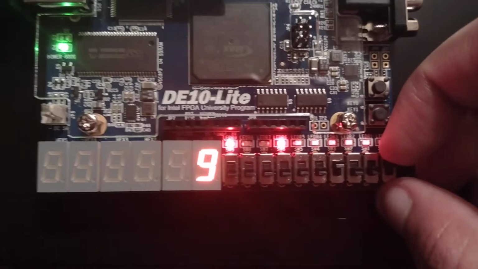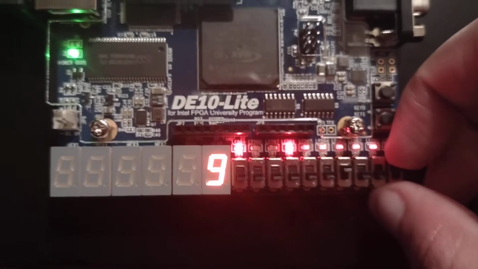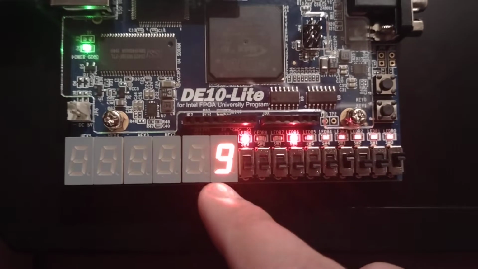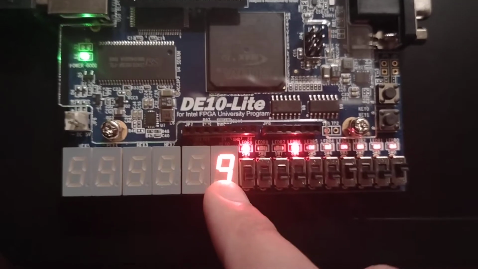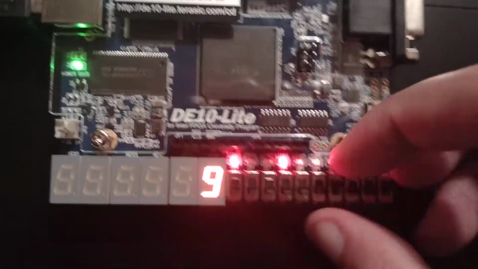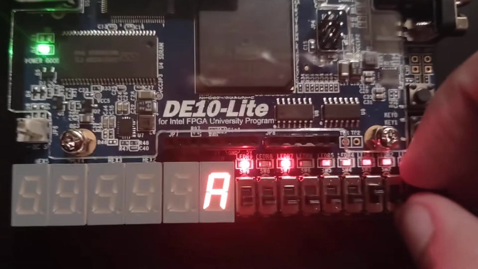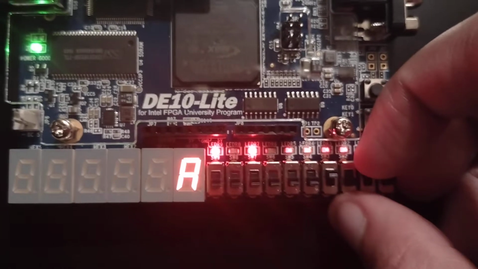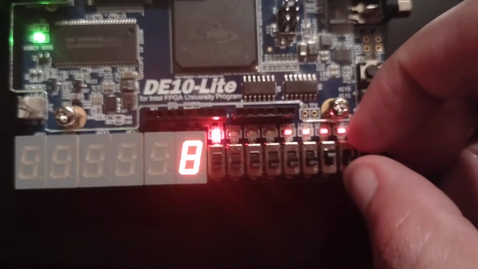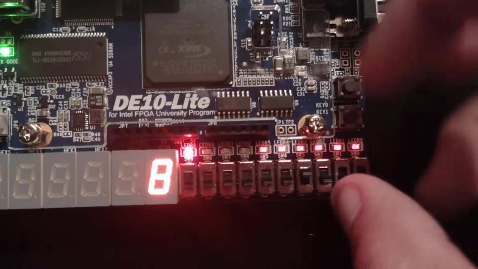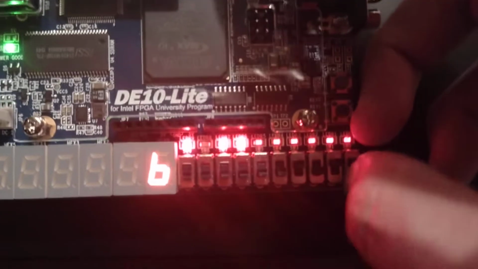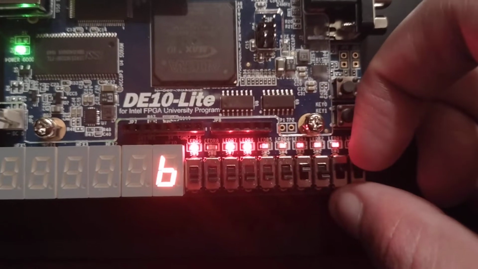9. Past this point is where I had to do some extra interesting work to make our output display in hex. Past here, this would be 10, but here it's A, since this is written in hex. Then this is B, which is 11.